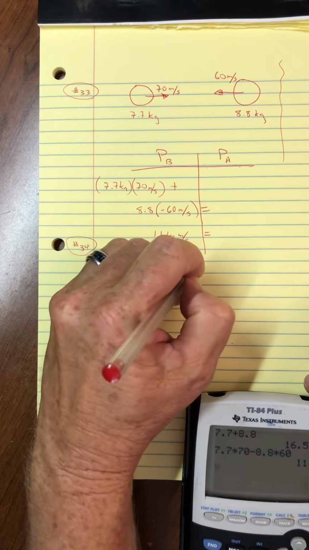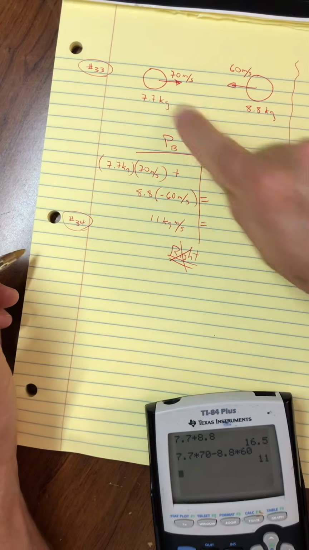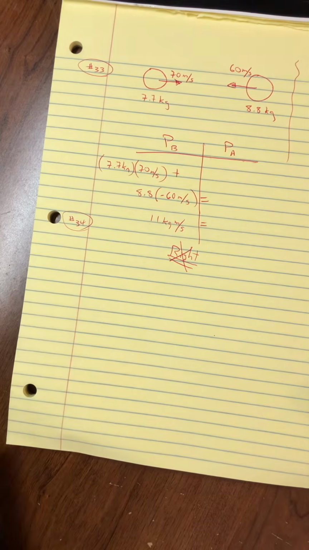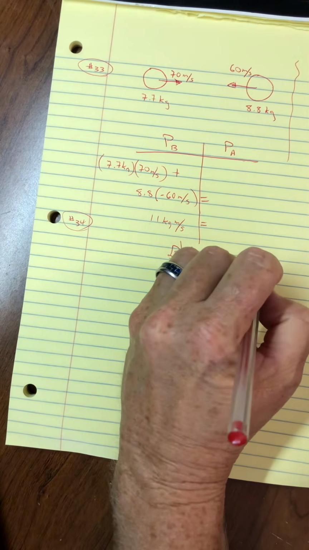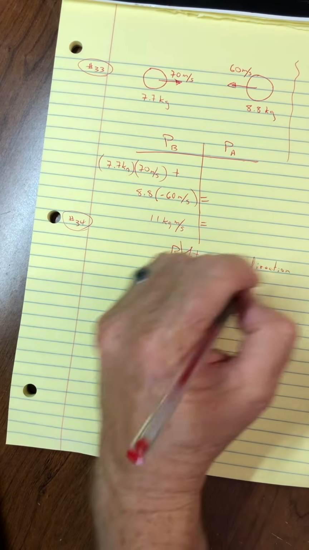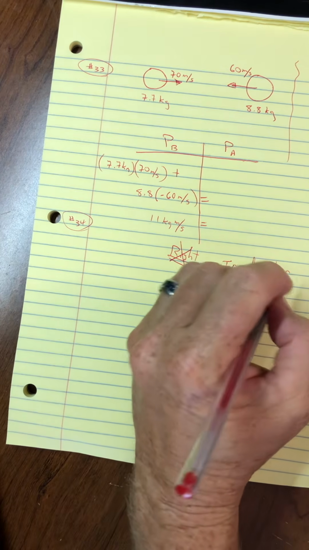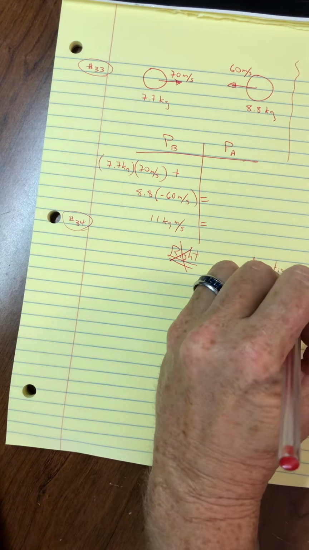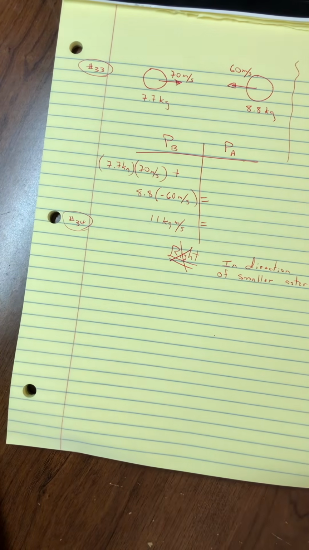And if you only have one object, it's got to be going to the right. And so as far as the direction goes, I'll say right. Right might be a bad word because it depends on how you draw your picture. So maybe I should say in the direction of the smaller. Okay, so whatever you did in your thinking, whatever the direction of the smaller, faster one is, it would be the direction of the resulting one.